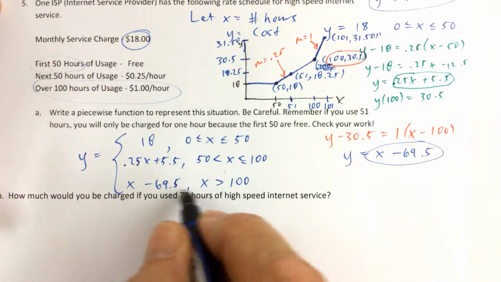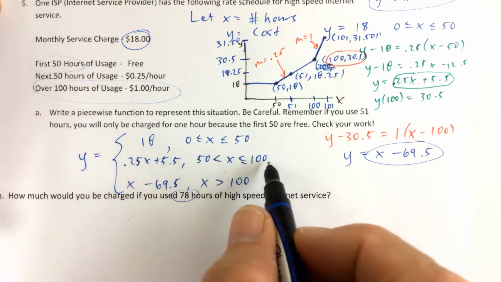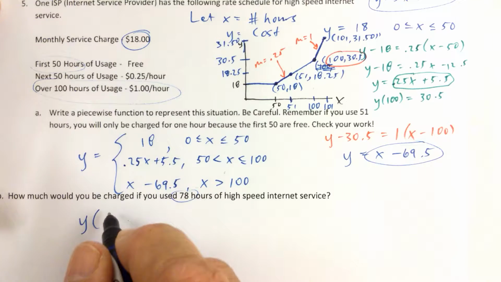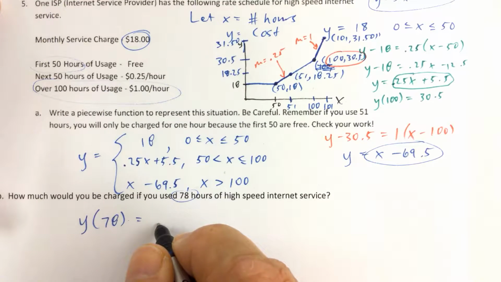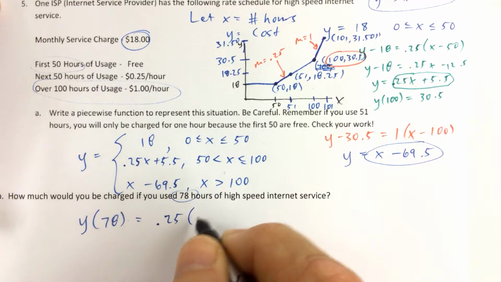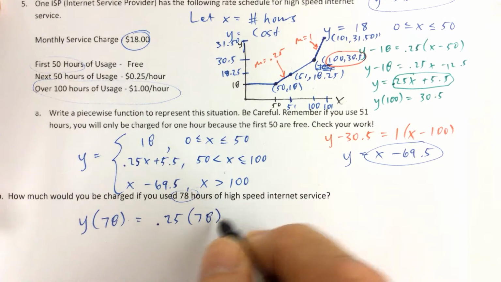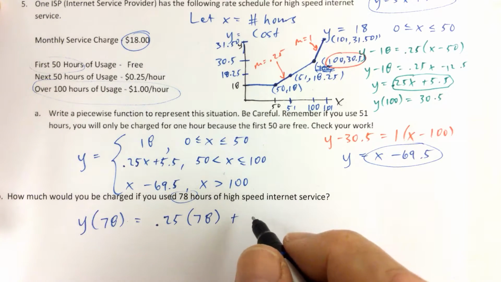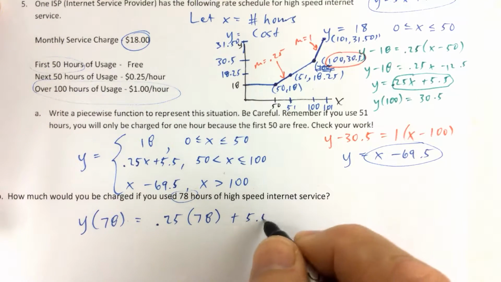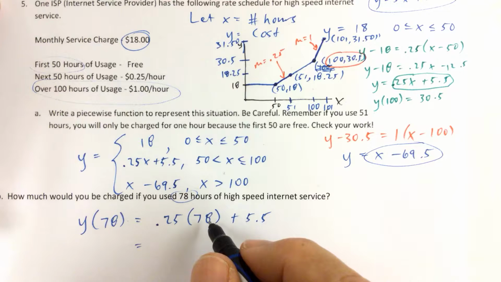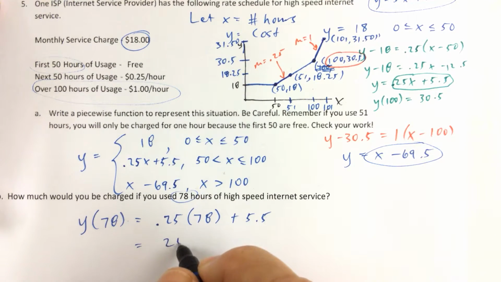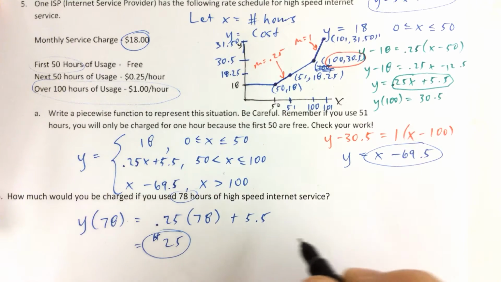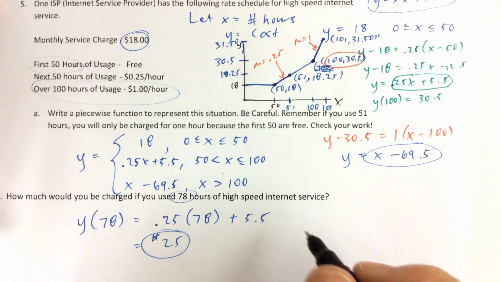And then how much would you be charged if you use 78 hours? Well, 78 is in between 50 and 100, so the cost of the service by using 78 hours would be 0.25 times 78 plus 5.5. What's 1/4 of 78? Well, half of 78 is 39, and then half of 39 is 19.5. So you've got 19.5 plus 5.5, and that would be 25. So $25 is what you would have to pay if you used 78 hours of internet service.